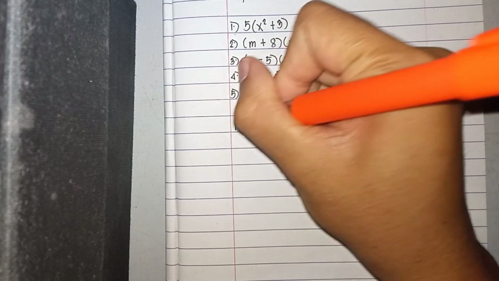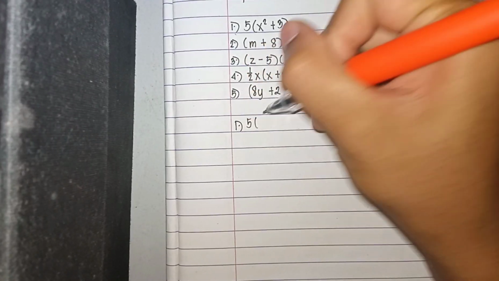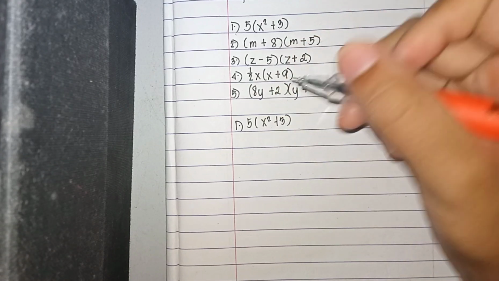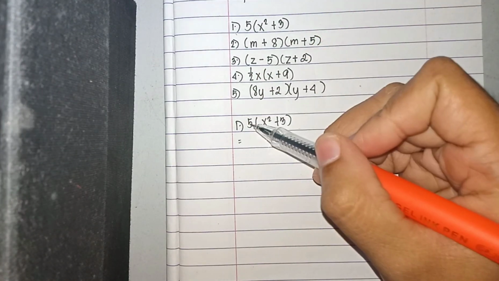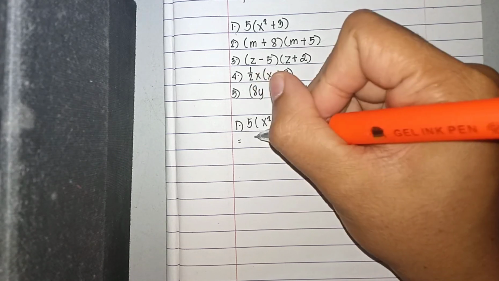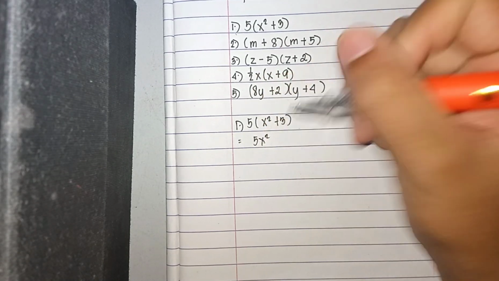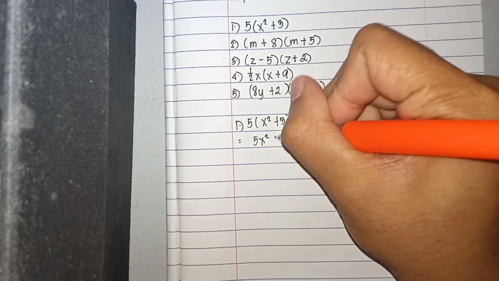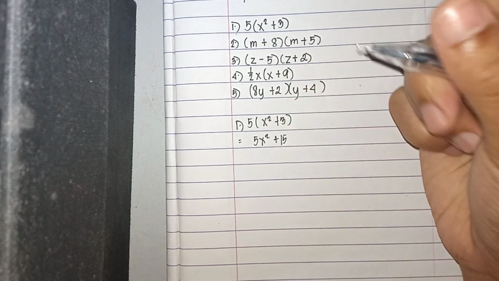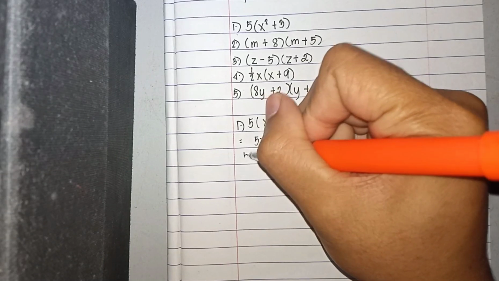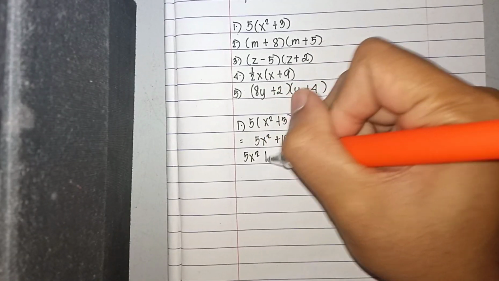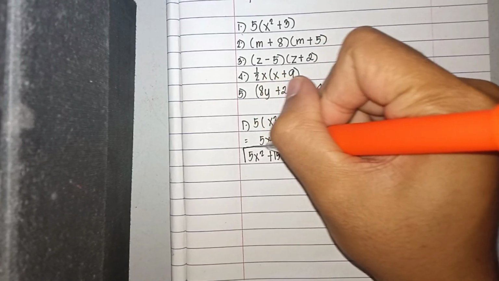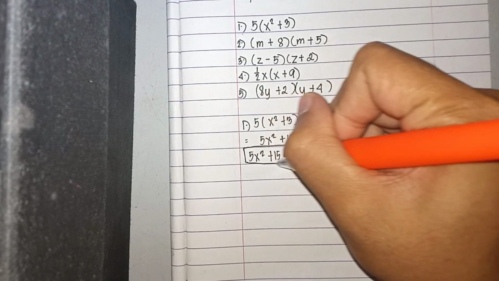So number 1 is 5 times x squared plus 3. So is equals to 5 times x squared is 5x squared, and 5 times positive 3 is equals to positive 15. So the answer is 5x squared plus 15 is equals to 0. So this is our final answer.